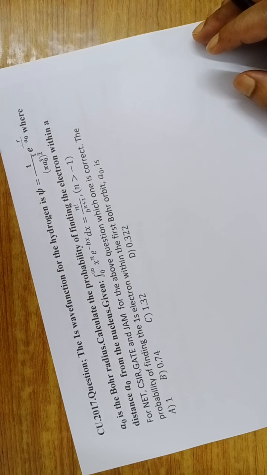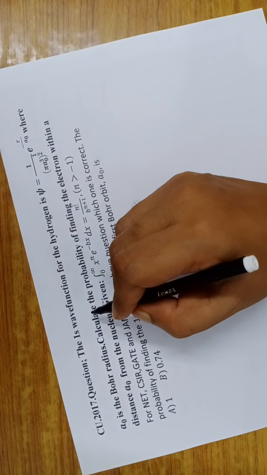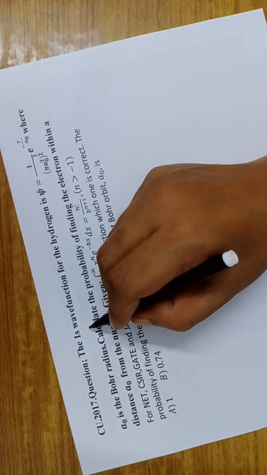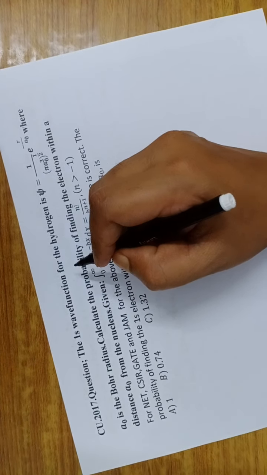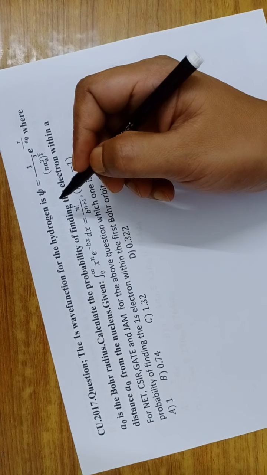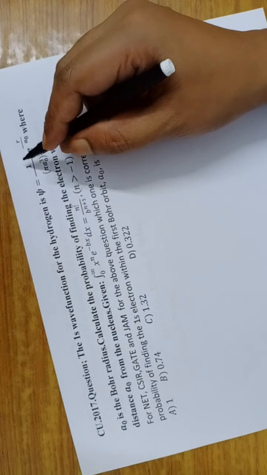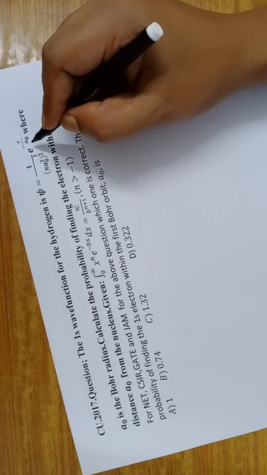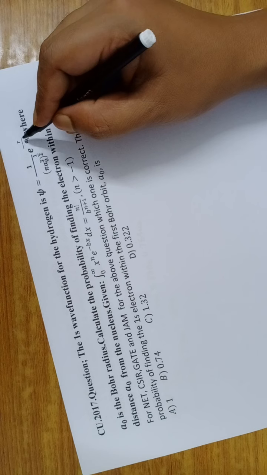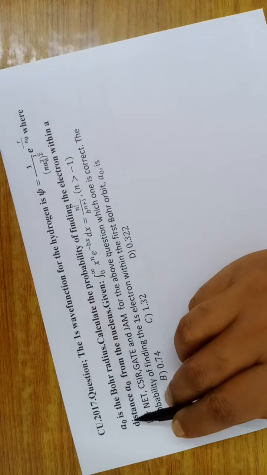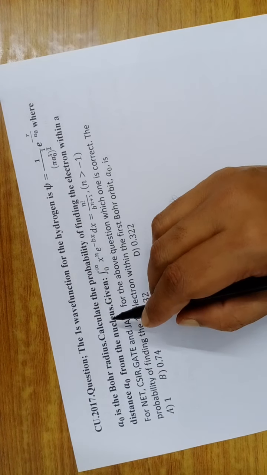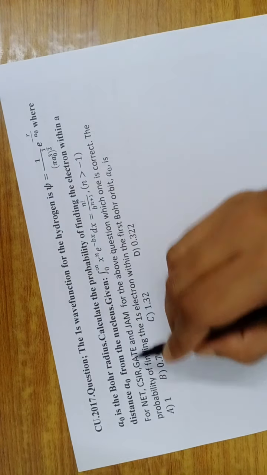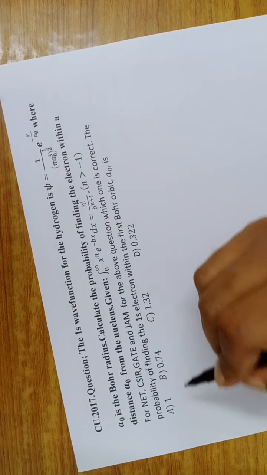Now there is another question. The 1s wave function for hydrogen is psi equal to (1 by pi a0 cubed) to the power half, into e to the power minus r by a0, where a0 is the Bohr atomic radius. Calculate the probability of finding the electron within a distance a0 from the nucleus.